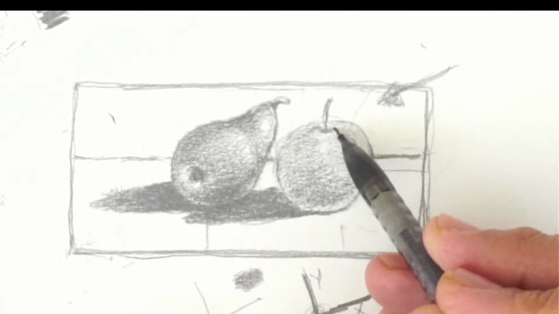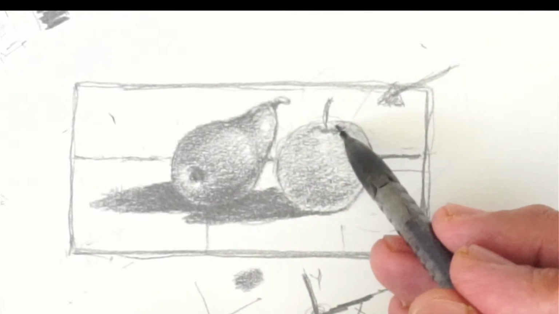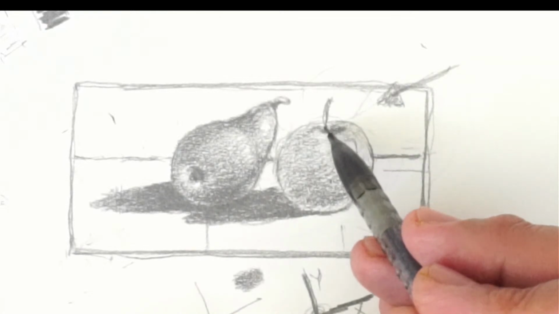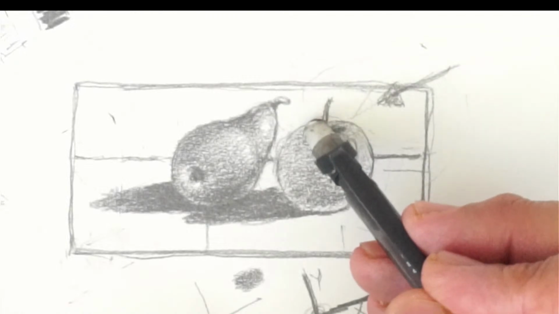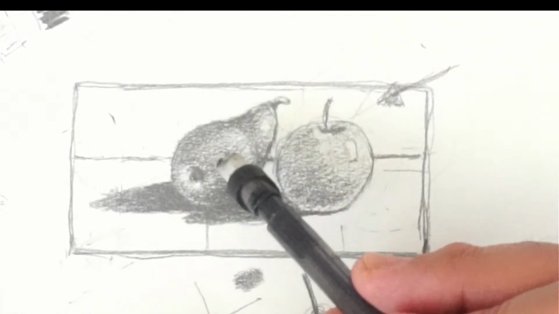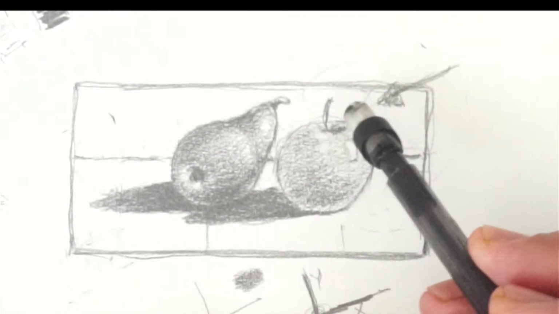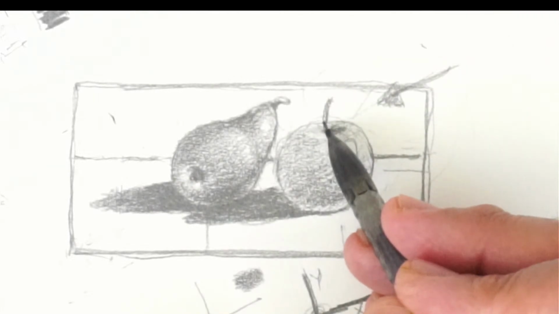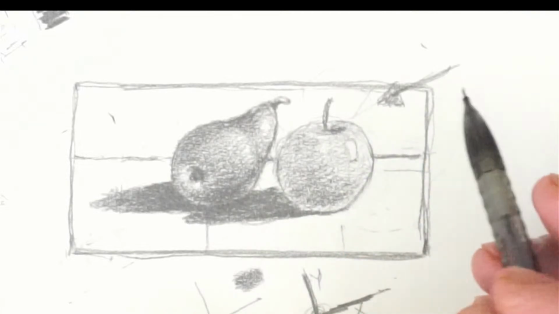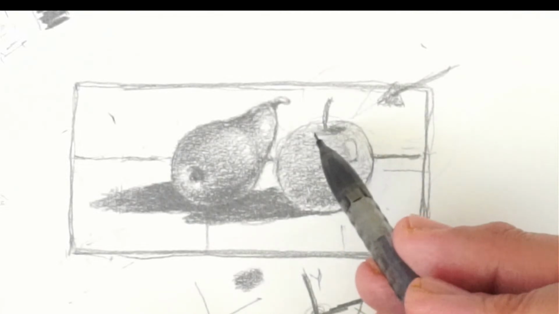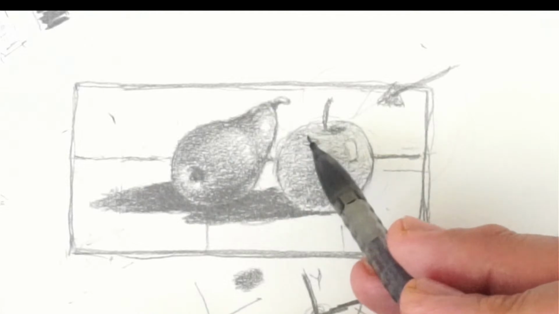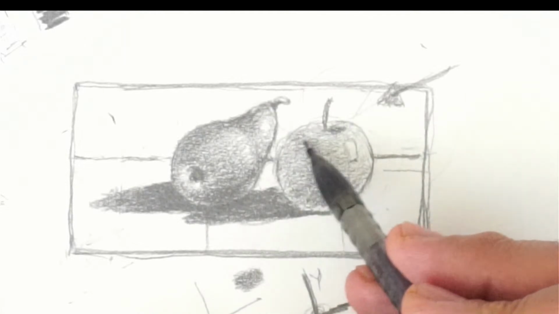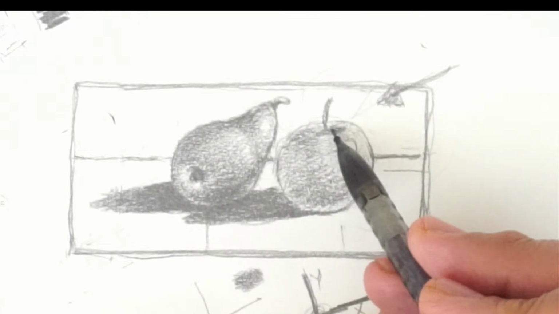Create more shadow. This part of the apple will be a little bit darker because it's exposed to less light. And this part will be like the pear, you know, like right here. Same thing with the apple also. It will be less exposed to the light here, and more exposed to the light here, so it will be a lighter value here, like that.